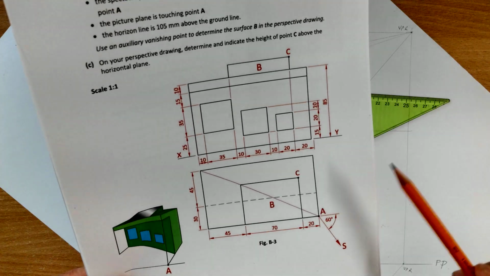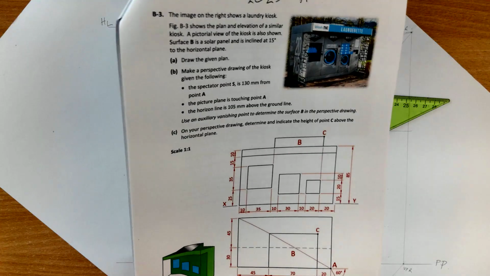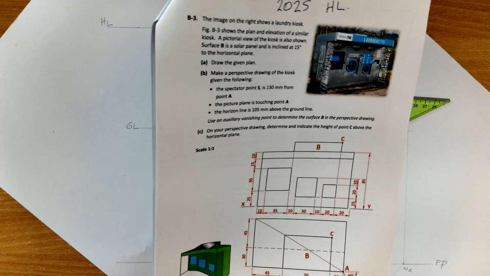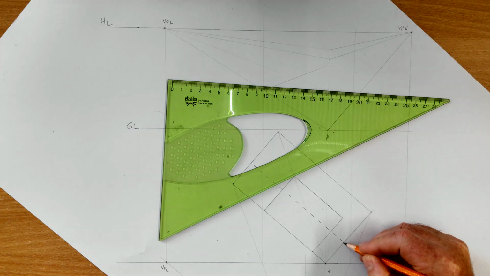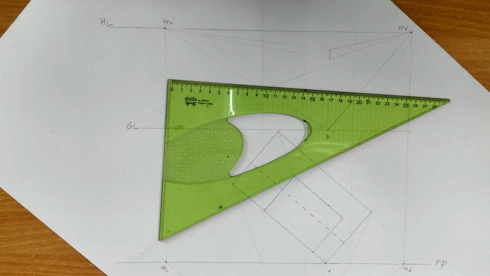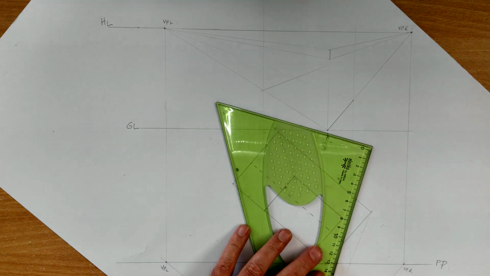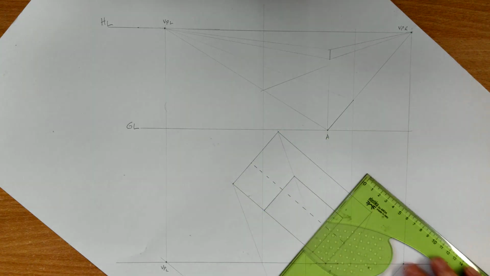So when I was saying earlier, that dotted line here is important, because that's going to tell us where the section is removed, where the customers walk in. So that would be here on the kiosk. I want to look at that, find it on the glass. It's here. Bring that up.